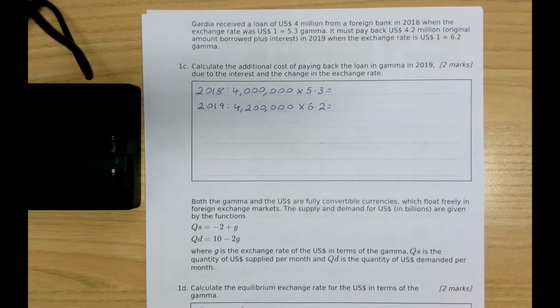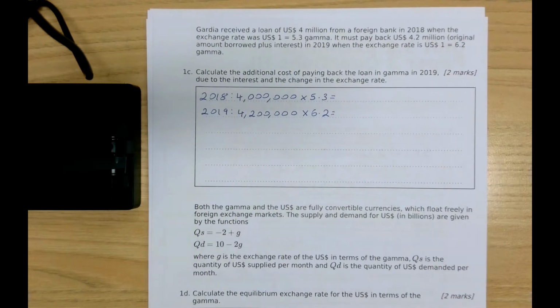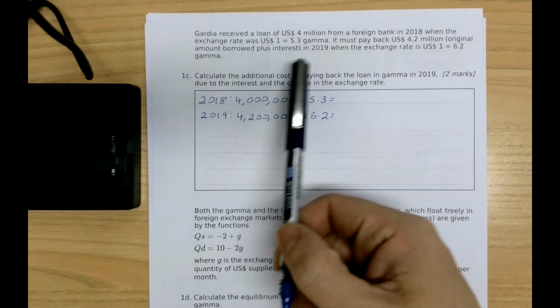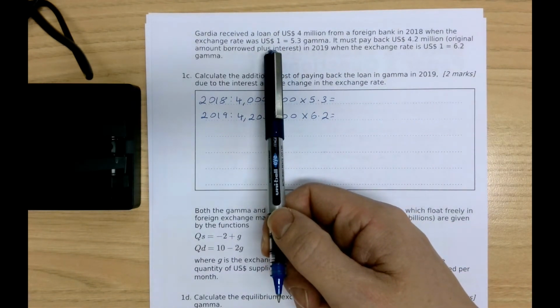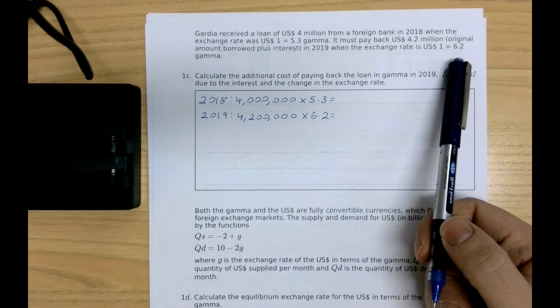Okay, so Guardia received a loan of USD 4 million from a foreign bank in 2018 when the exchange rate was $1 equals 5.3 gamma. It must pay back 4.2 million, which is the original plus the interest. So the loan is denominated in USD. Okay, so it's 4.2 million in 2019 when the exchange rate has worsened for the gamma, because 5.3 gamma used to buy $1 and now it takes 6.2 gamma to buy $1.